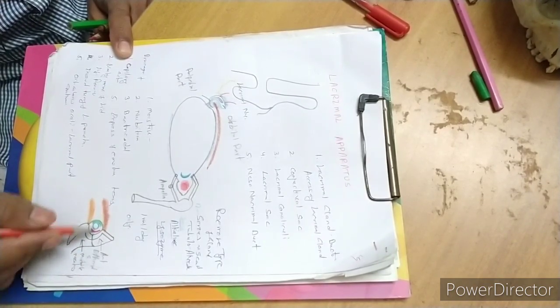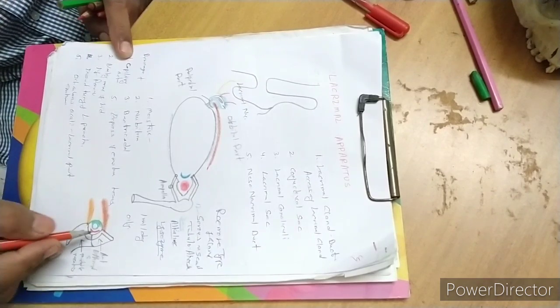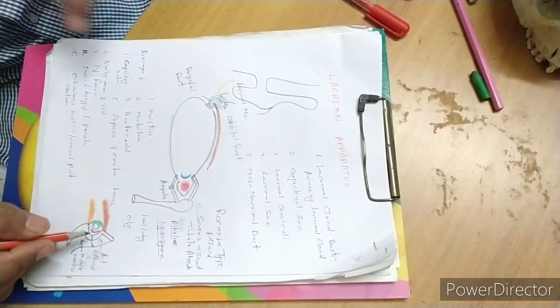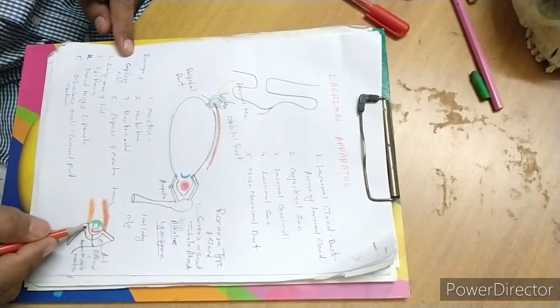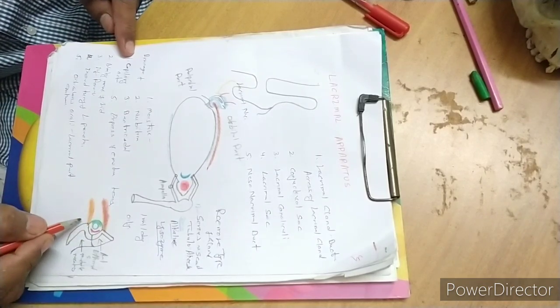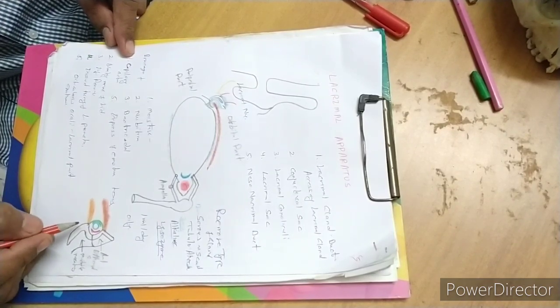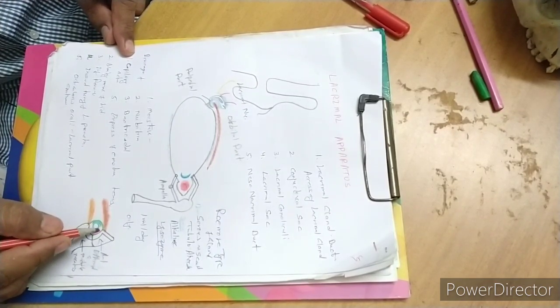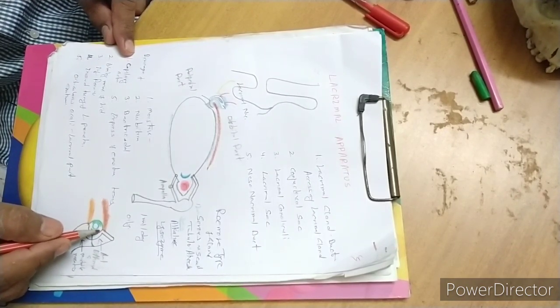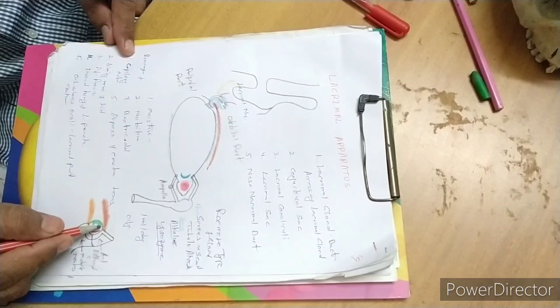Clear? So these are the relations of the sac, and if you see the structure of the sac, this sac is lined by the epithelium, and this epithelium is the columnar epithelium, double layer thick. The whole sac is lined by the double layer thick columnar epithelium, and outside the epithelium there is elastic fiber.